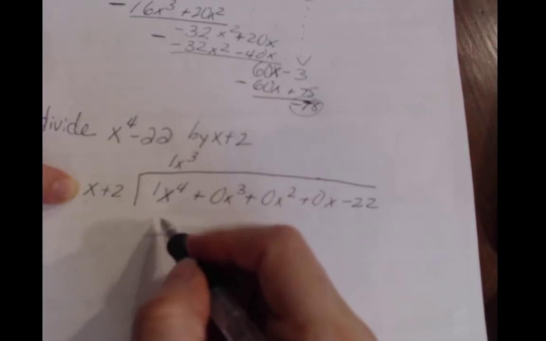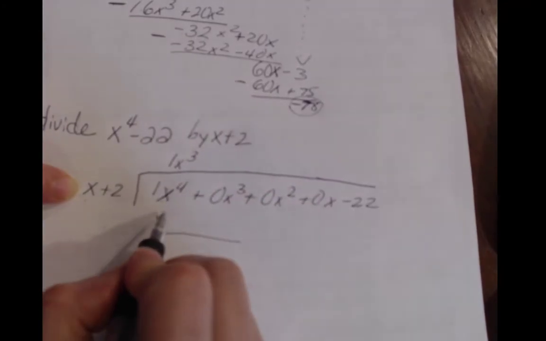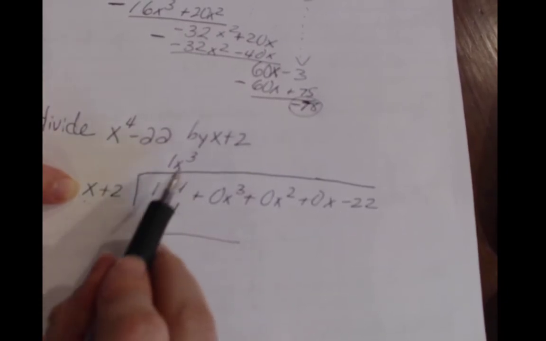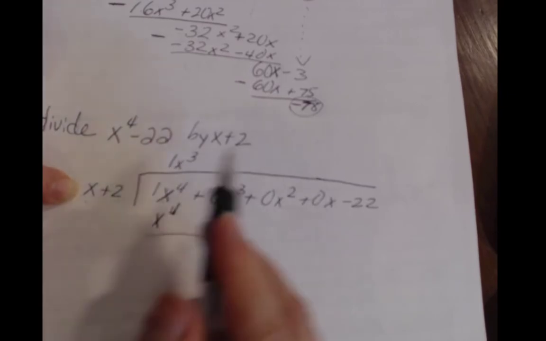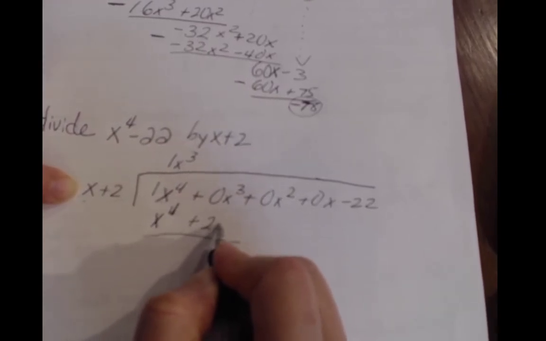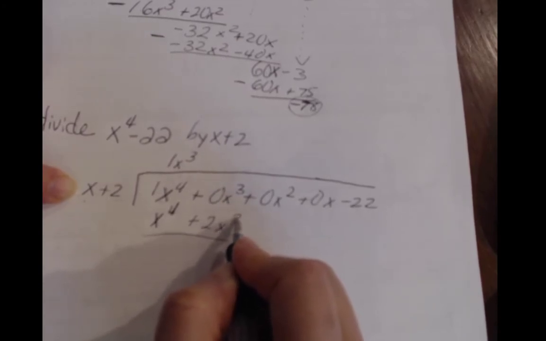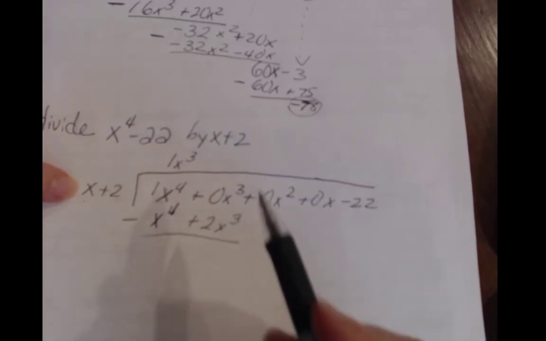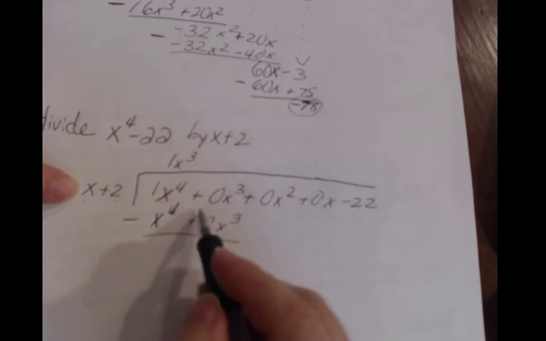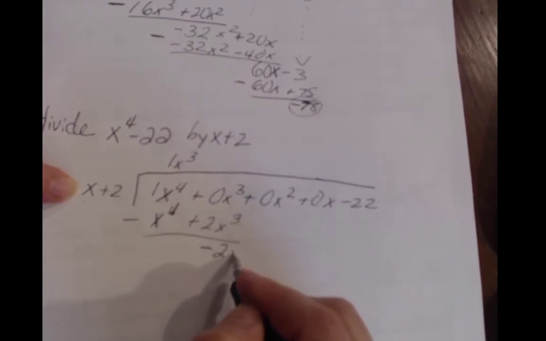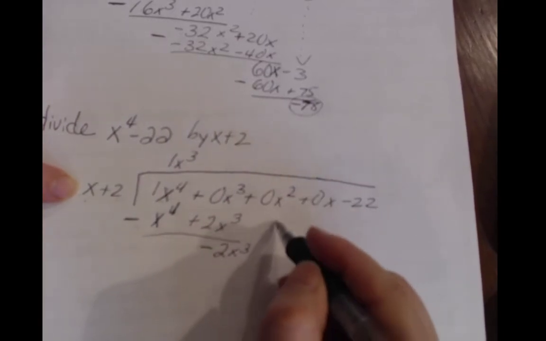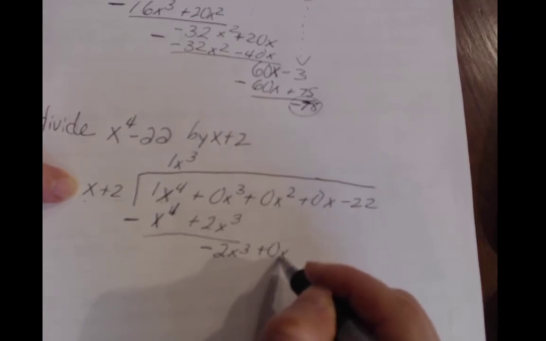X times x cubed is x to the fourth. And x cubed times 2 is 2x cubed. Now I'm going to subtract. That is 0. Should always be 0. If it's not, we made a mistake on picking our number at the top. 0 minus 2 is negative 2x cubed. Making sure we're subtracting. Drop down the next term, 0x squared.